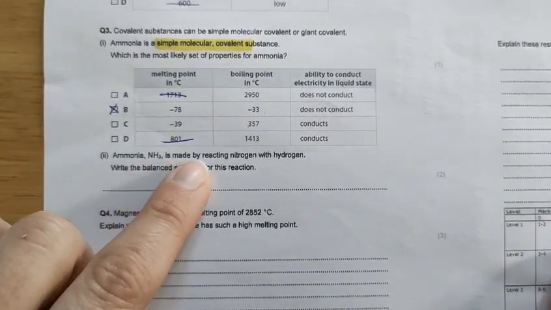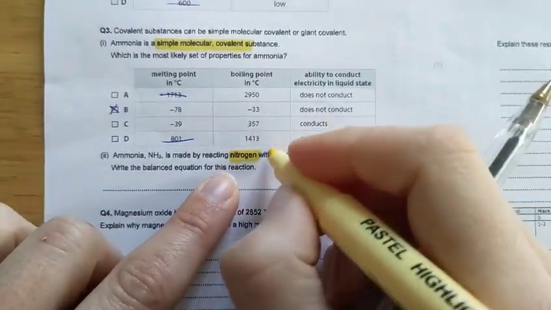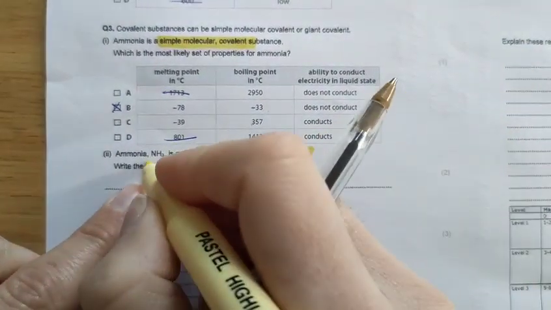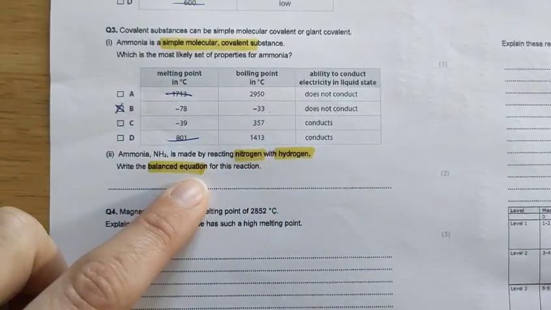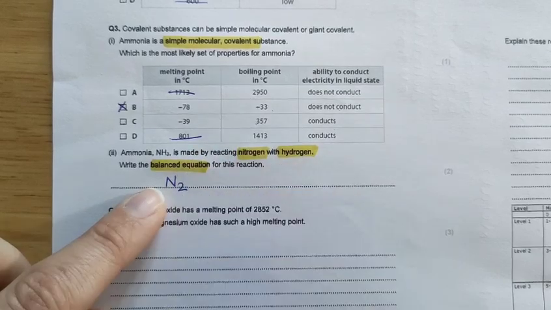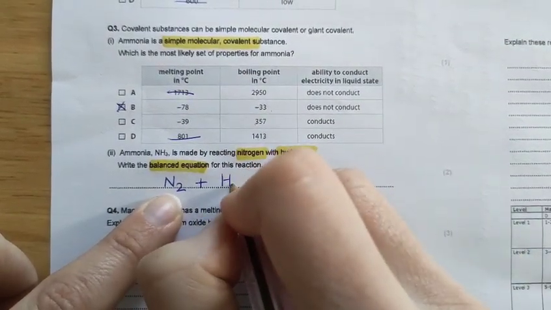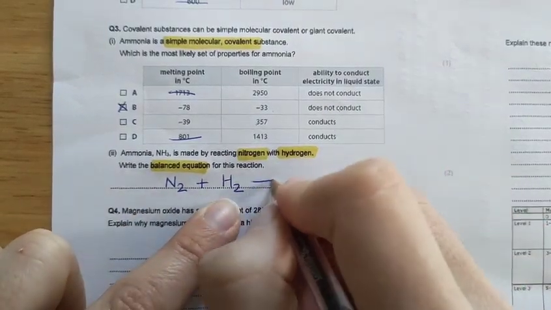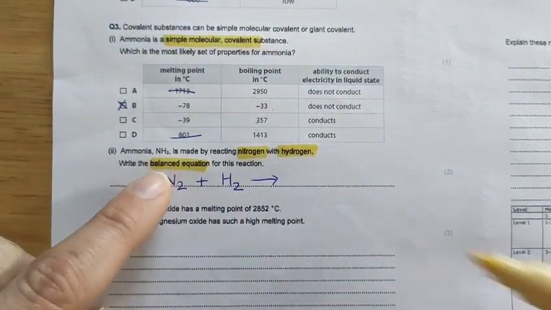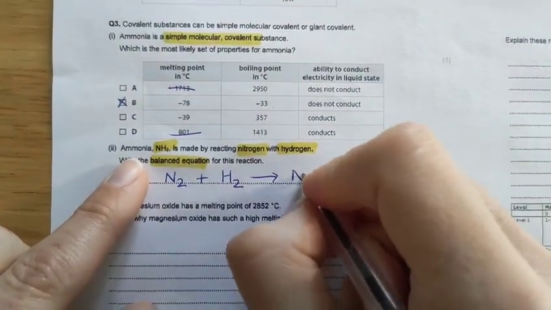So you can see we're using our notes there to help us. Ammonia, NH3, is made by reacting nitrogen and hydrogen. Write the balanced equation for this reaction. Okay, so it's reacting nitrogen. I know nitrogen likes to go in pairs, that's N2, with hydrogen, and I know hydrogen goes around in pairs, it's H2, and it's told me the ammonia is NH3.